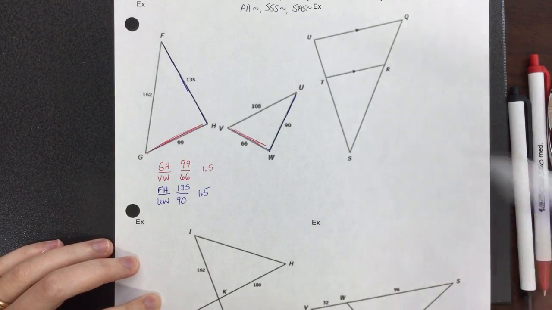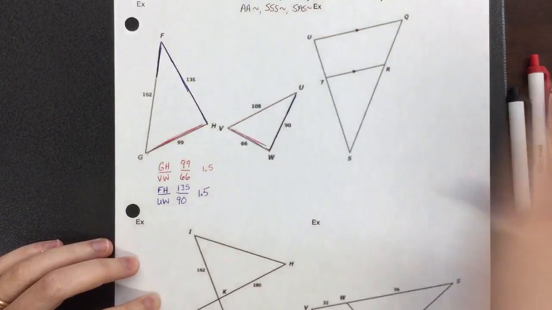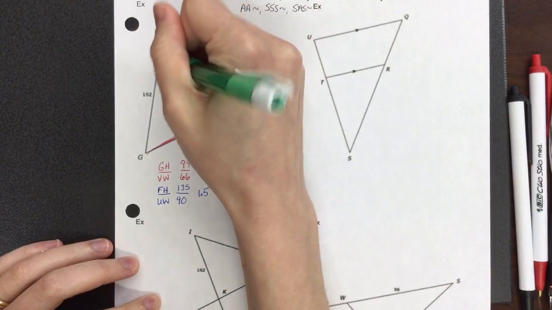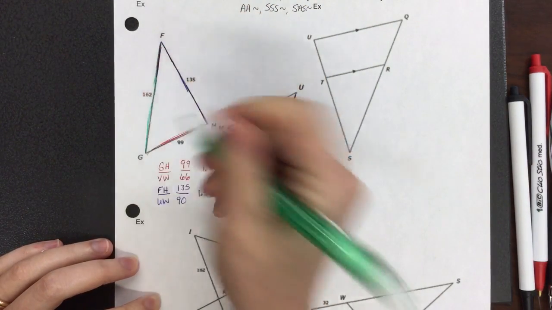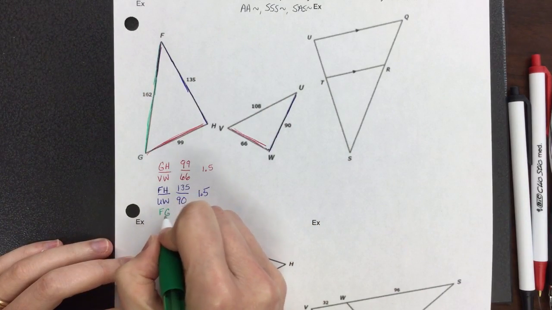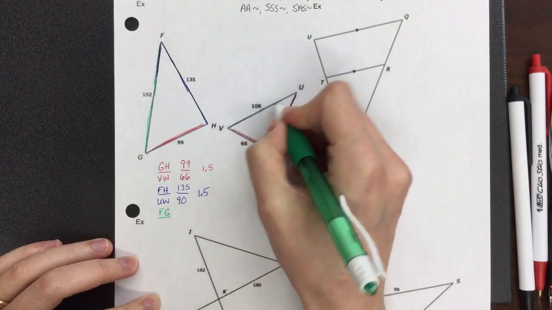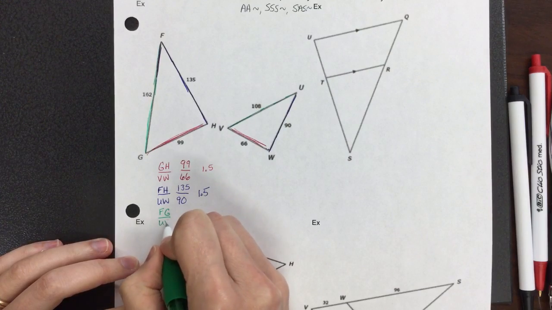And then looking at the last one, we're going to have FG over UV.